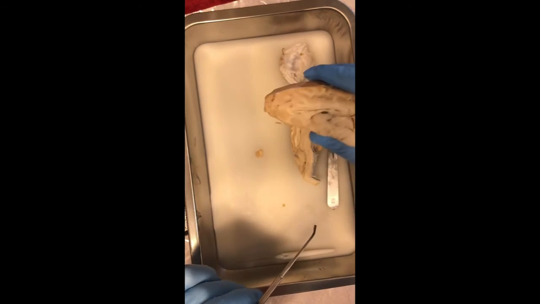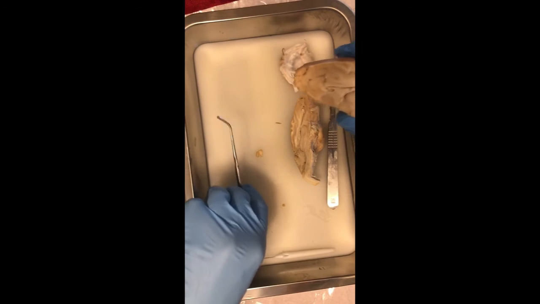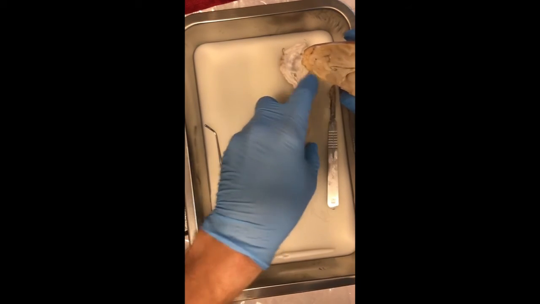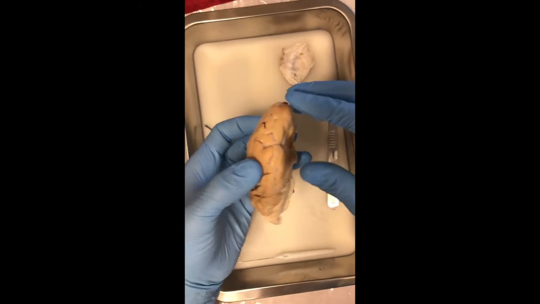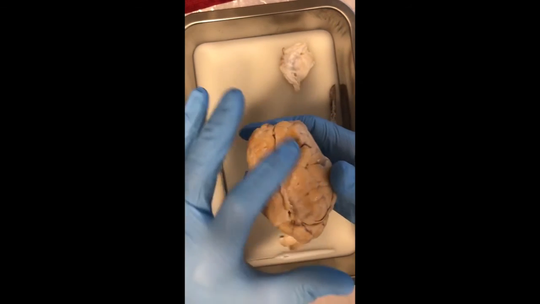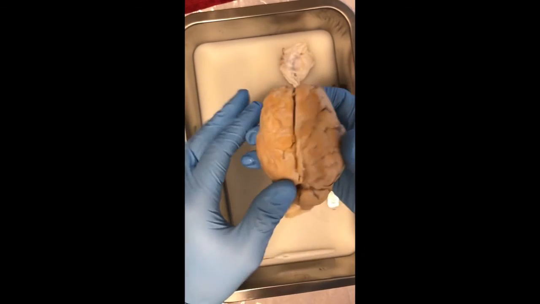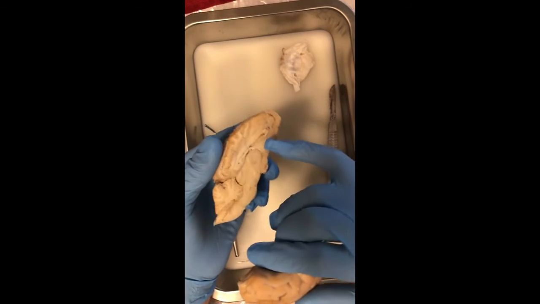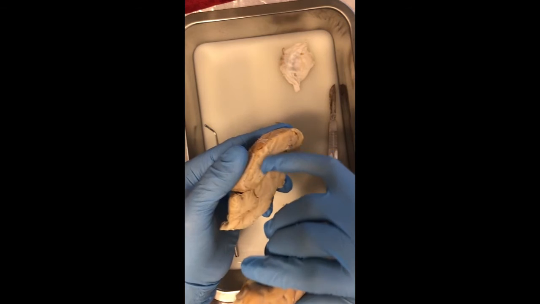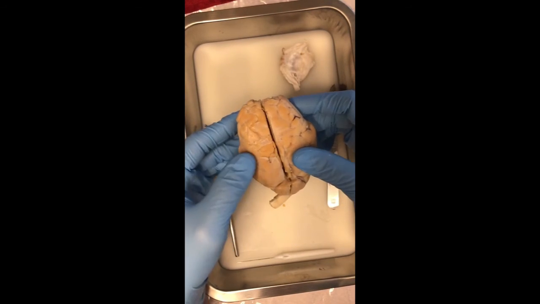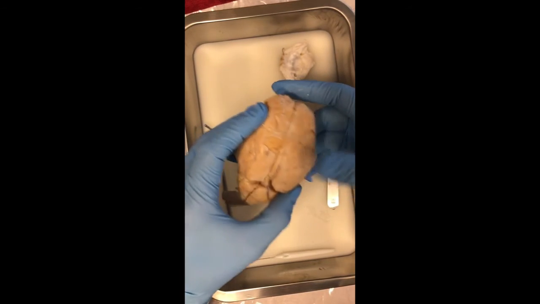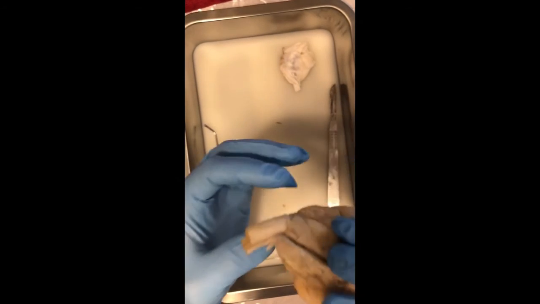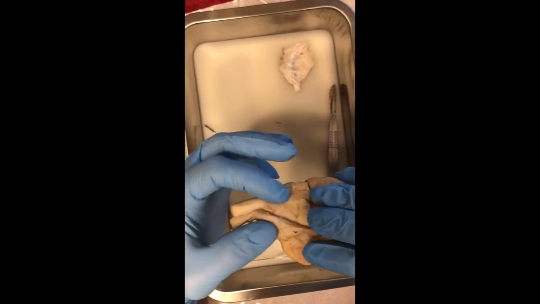And then we have the spinal cord. We have the gray matter on the outside here, and then the white matter is going to be this area right here, and the dorsal and ventral roots would be visible down in this area right here.